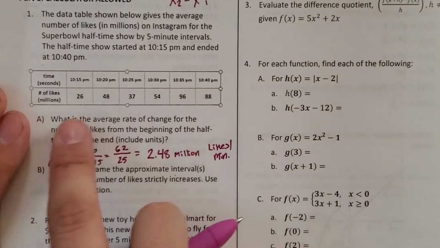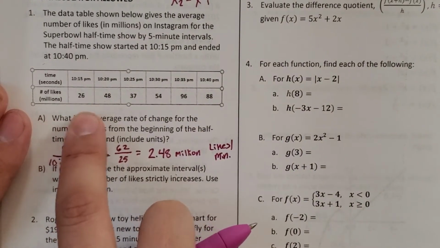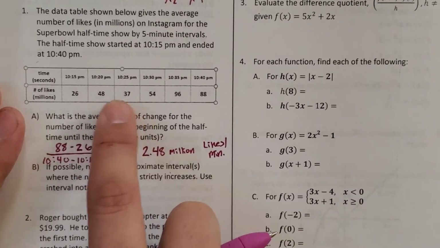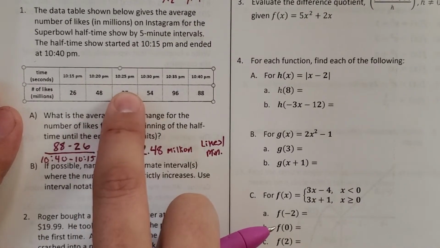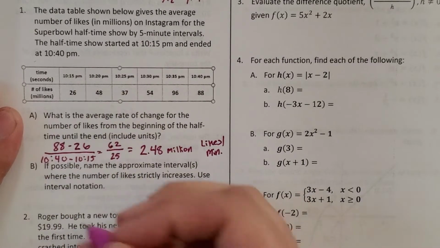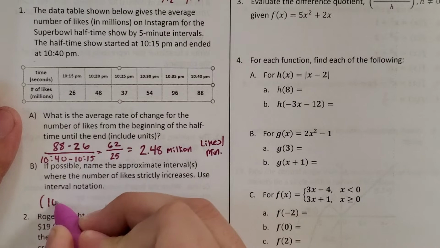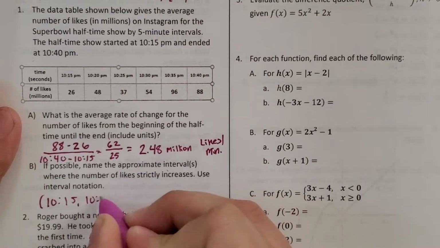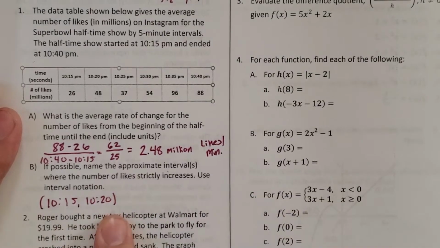So if I'm looking at my table, I can see that at the beginning it goes from 26 to 48, so that's an increase. And then from here it goes to 37. So it looks like from 1020 to 1025, it actually decreased. So it looks like we have an increasing interval from 1015 until 1020. That's our first increasing interval.